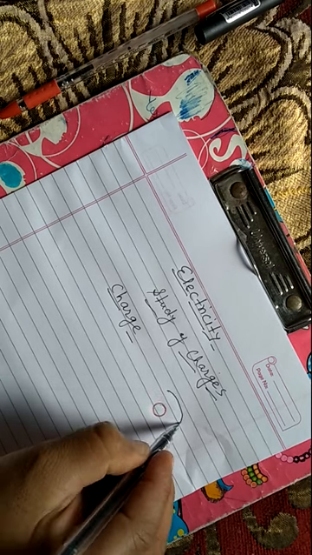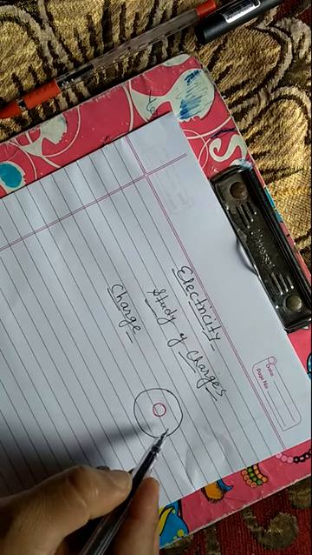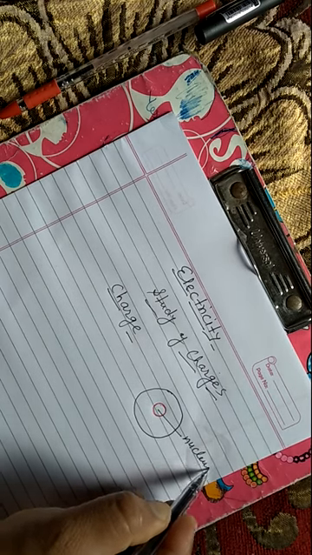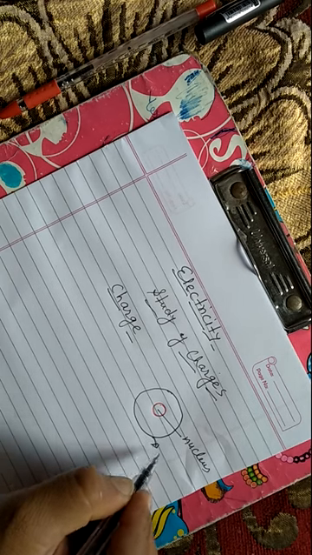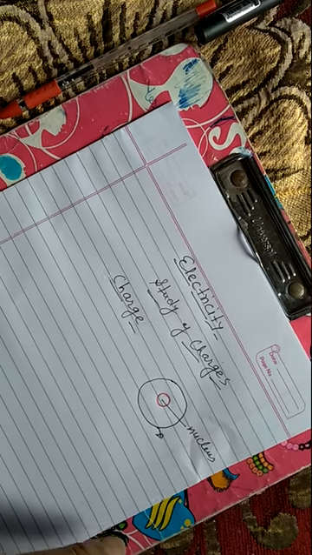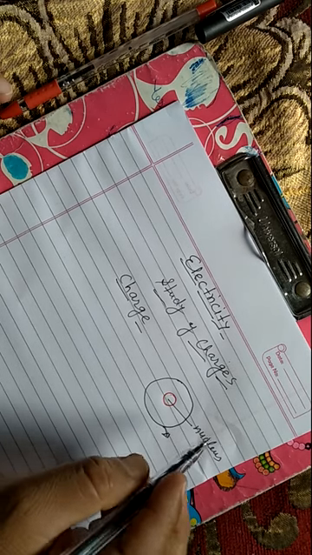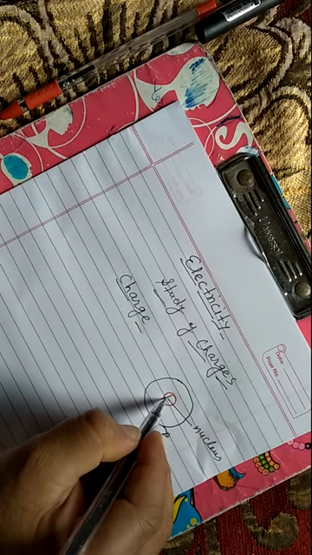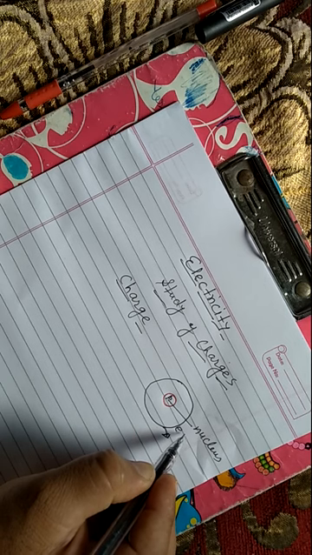So in an atom, the core is the nucleus, and outside the nucleus we have the shell, or orbital, where the electrons are moving. So we have two kinds of particle. The proton is inside the nucleus, and the electron is outside the nucleus.